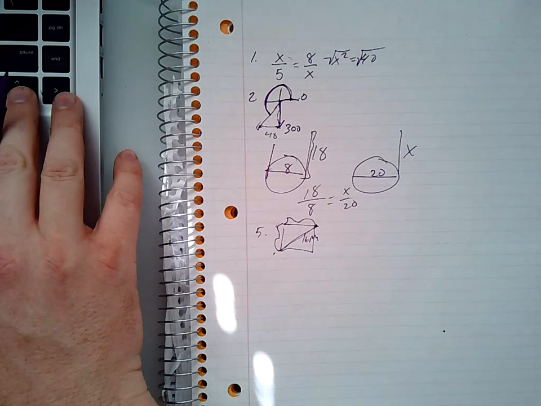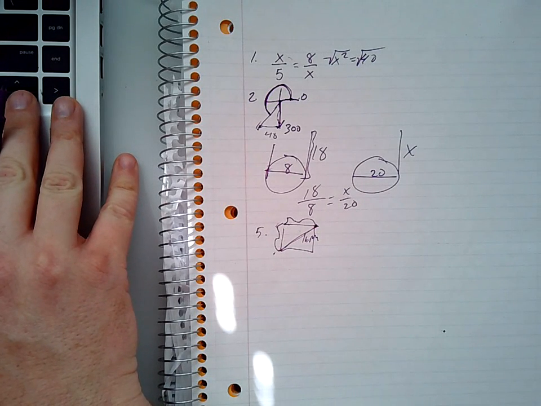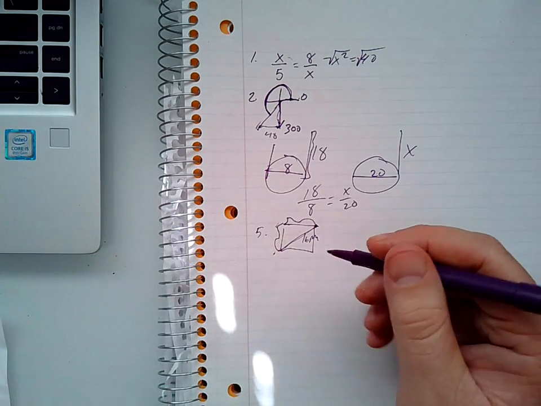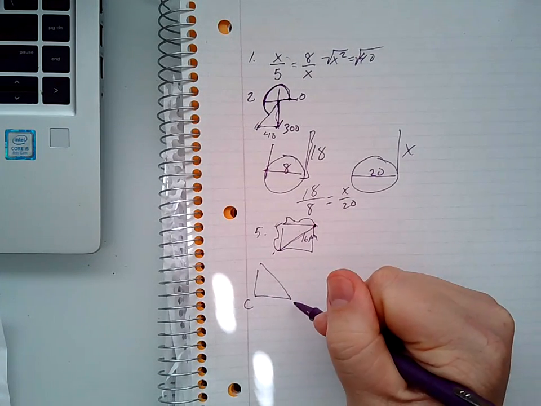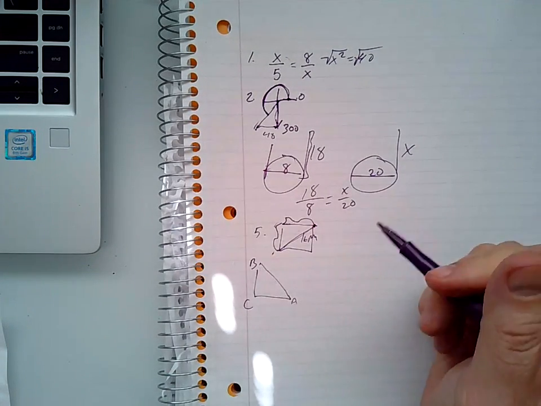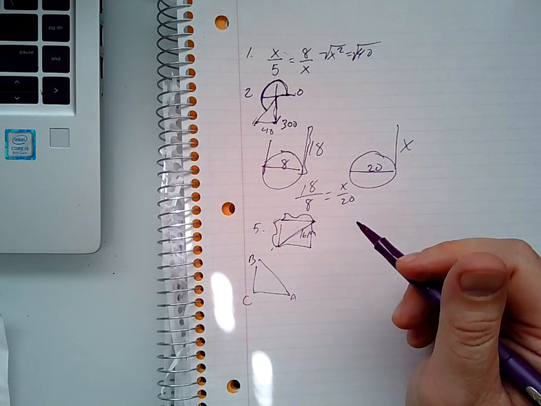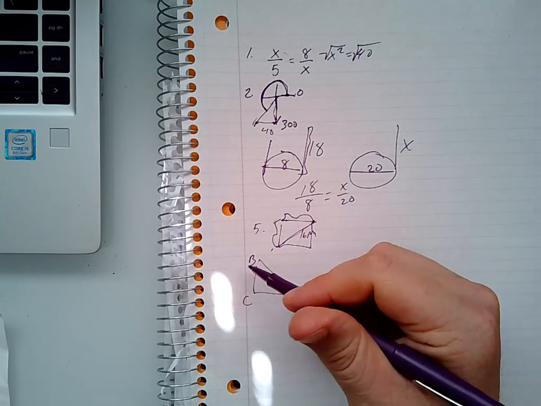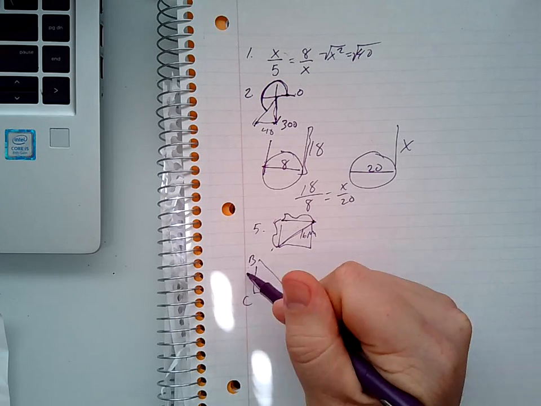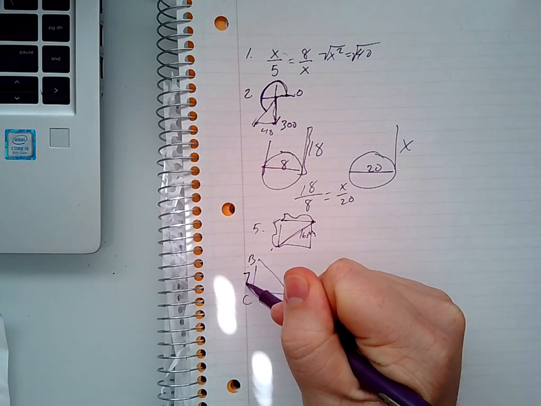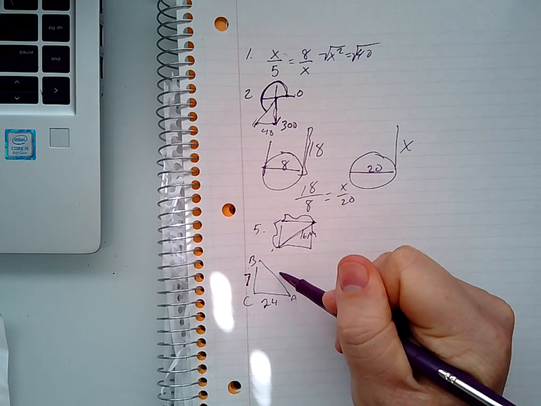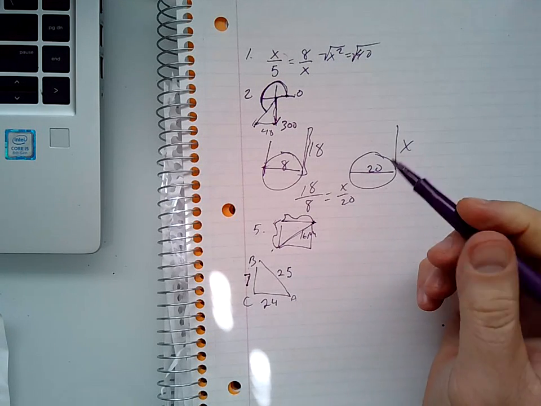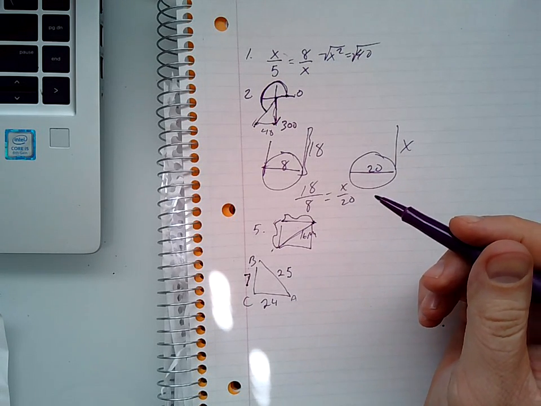Number six, in the right triangle ABC, where angle C is the right angle, so we know that angle C is the right angle in ABC. A is equal to 7. Remember, when it's talking about the length, it's always opposite the angle. So length A is 7, B is 24, and C is 25. Which equation could be used to find the measure of angle A?